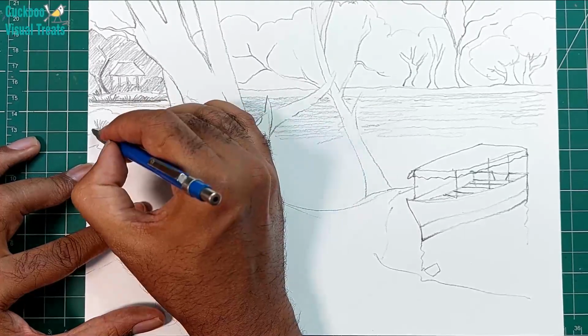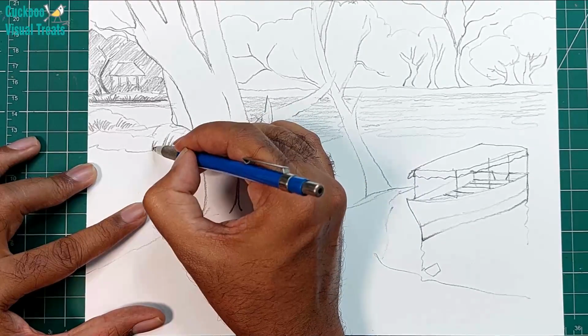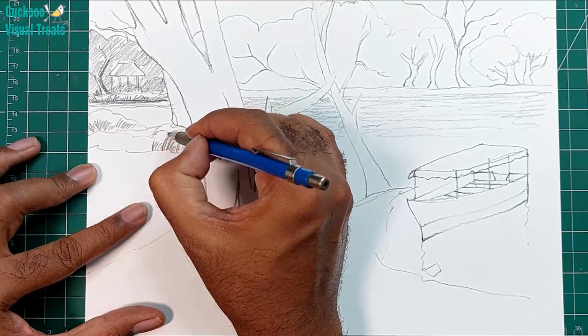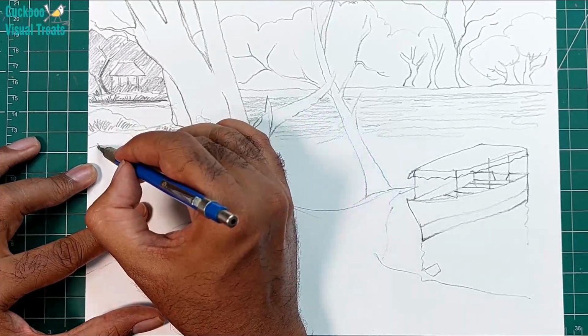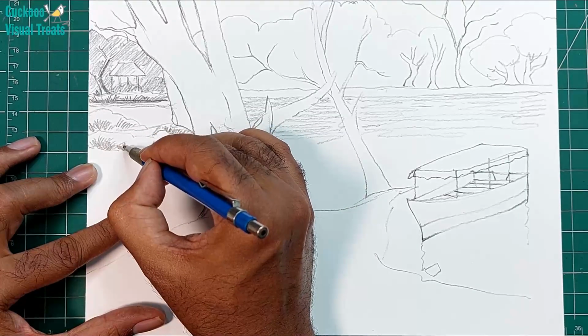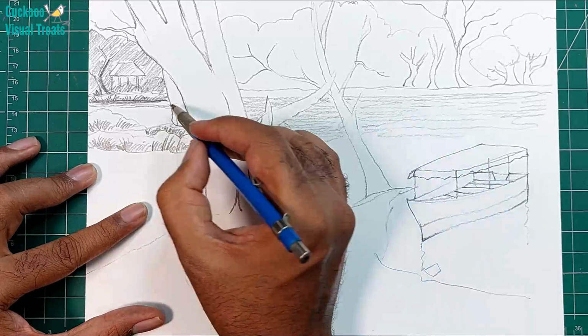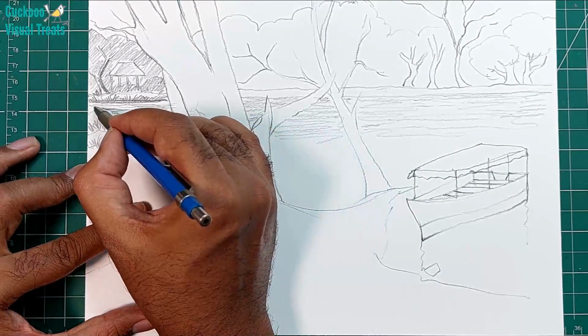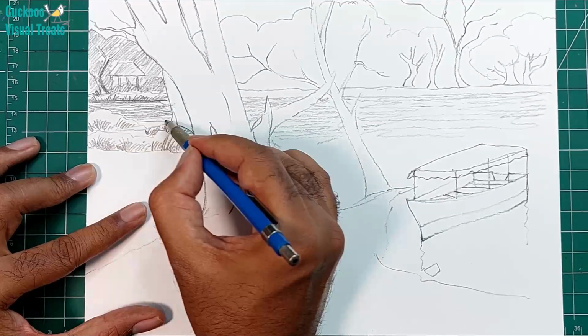I use an 8B pencil, so I can make very soft thin lines and hard darker lines also. If you start using this, you will get control when you practice more and more, and it is quite soft and nice to use, quite dark also.